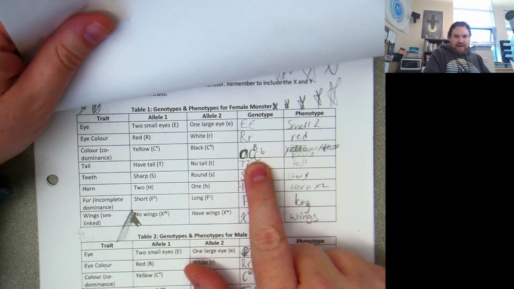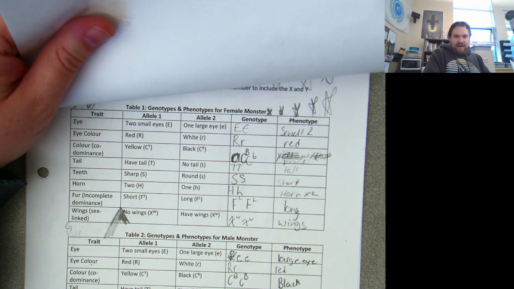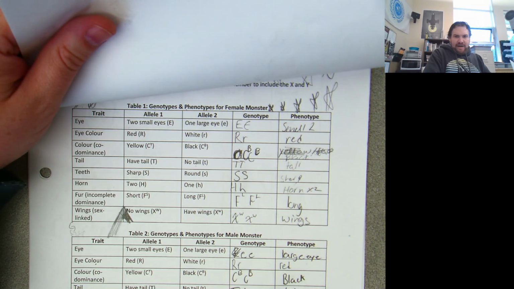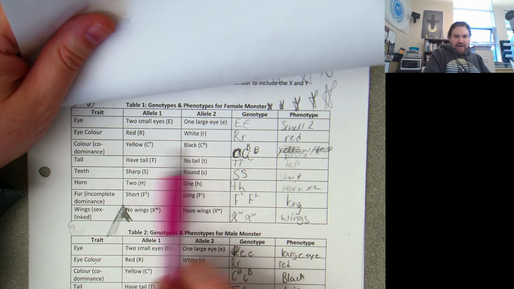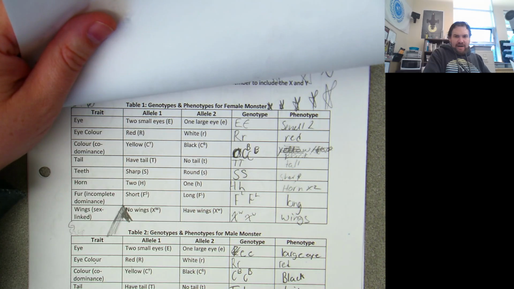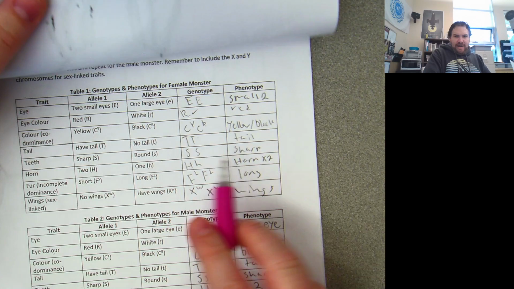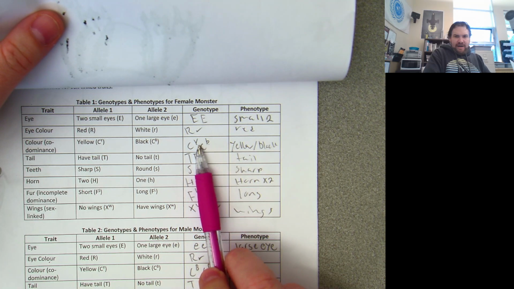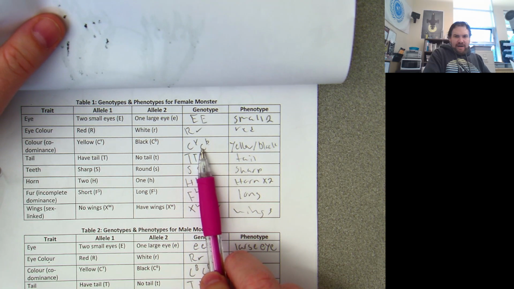If we have BB, they should both be the same, first of all, they should both be the same size, because codominance means neither one of these is dominant. Codominance means that if it was CYCB, they should have showed up with both traits, as was written down by this group member here. This group member said it was CYCB, and it should be yellow-black. This would be correct if CYCB had been drawn.